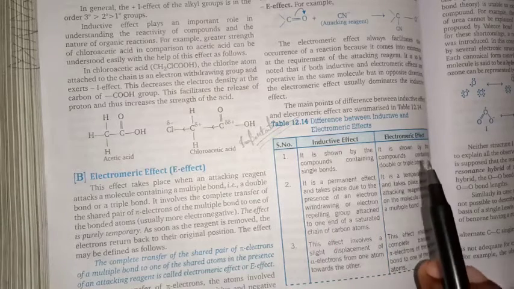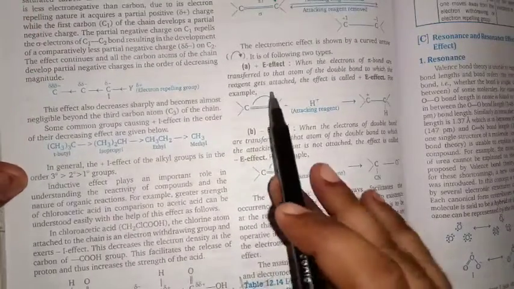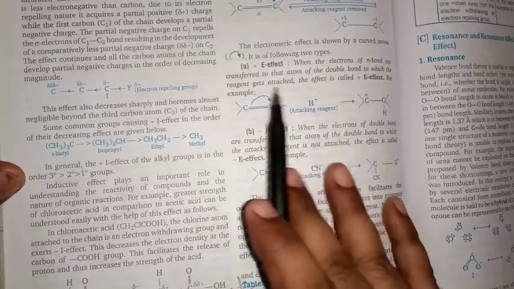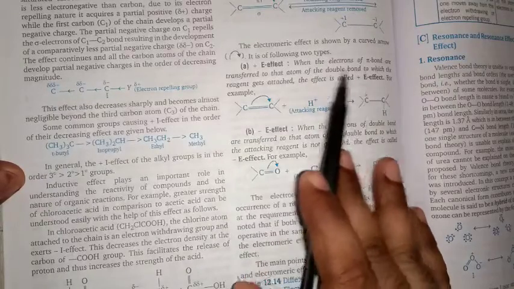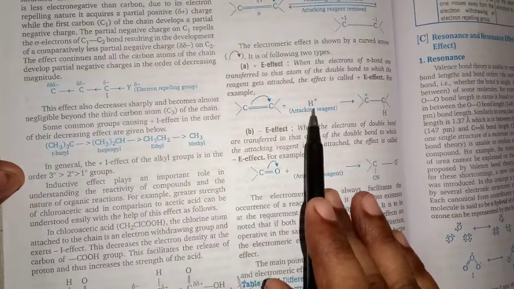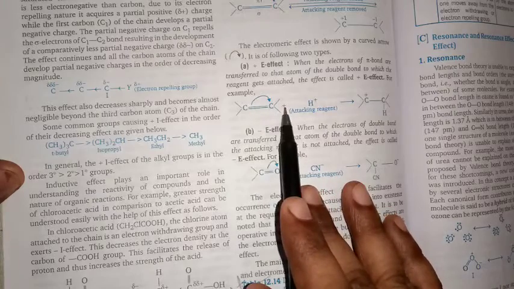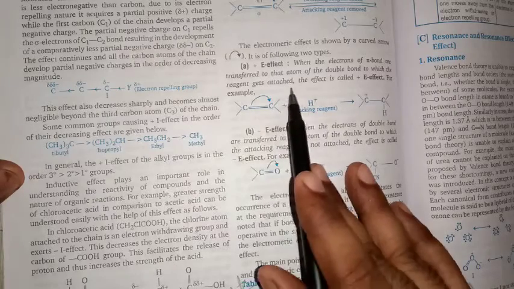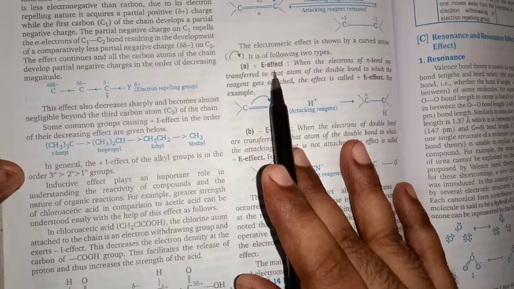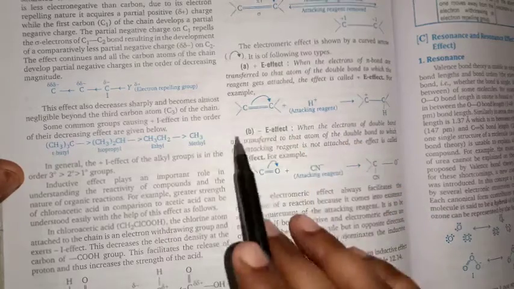There are two kinds of this effect: the plus E effect and the minus E effect. The plus E effect is when the pi electrons transfer to the atom to which the attacking reagent is attached. When the attacking reagent attaches to a carbon atom and the double bond shifts towards that carbon atom, that kind of effect is called the plus E effect.